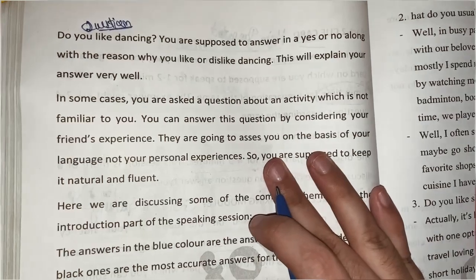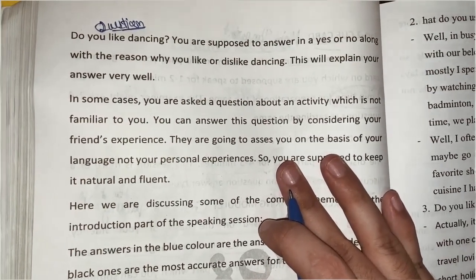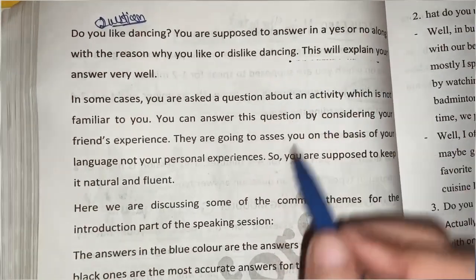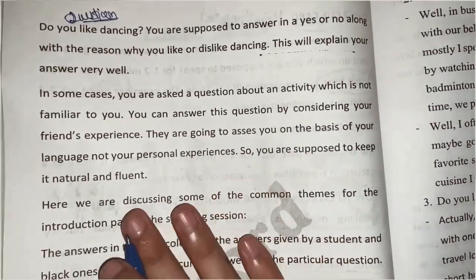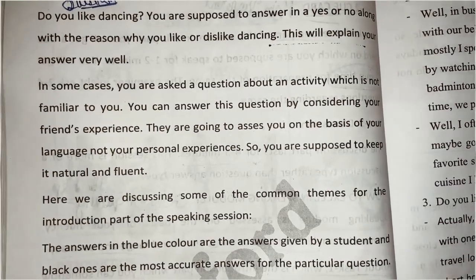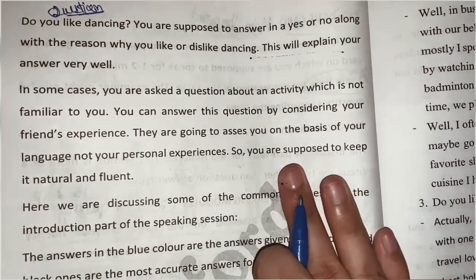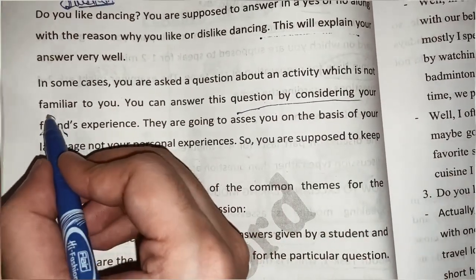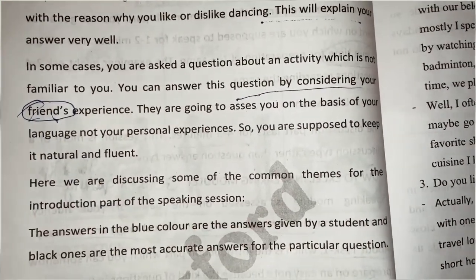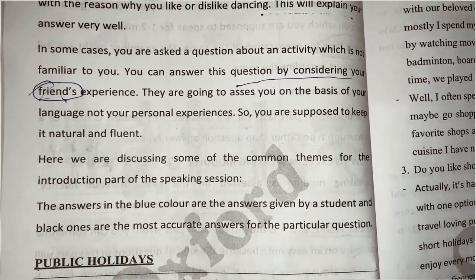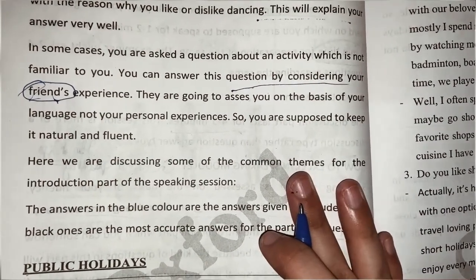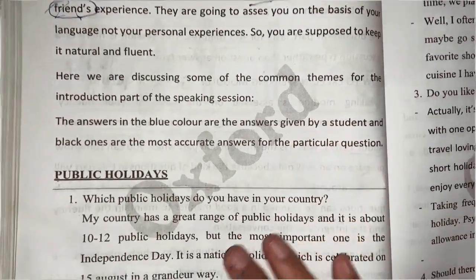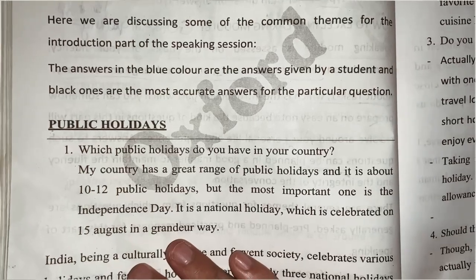In some cases, you are asked a question about an activity which is not familiar to you. Okay, so you can answer this question by considering your friend's experience. They are going to assess you on the basis of your language, not your personal experiences, so you can lie to them also. But my personal choice is giving them true information about myself, though you can lie as well. If you always speak the truth, this will shorten your answer as well.